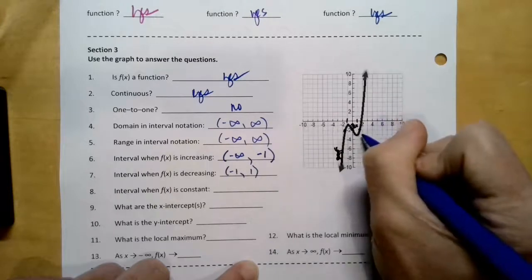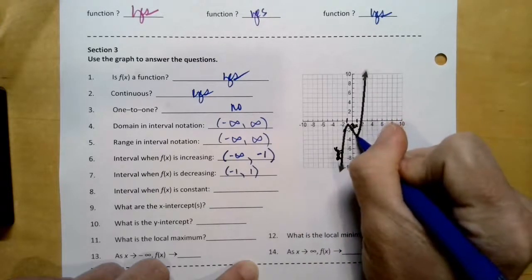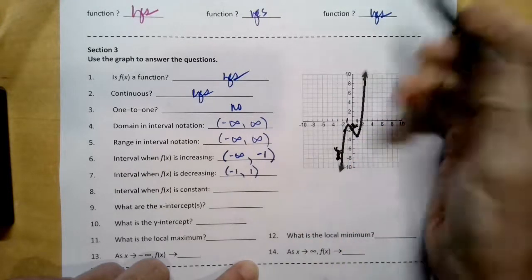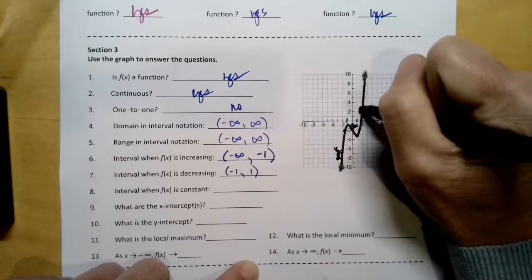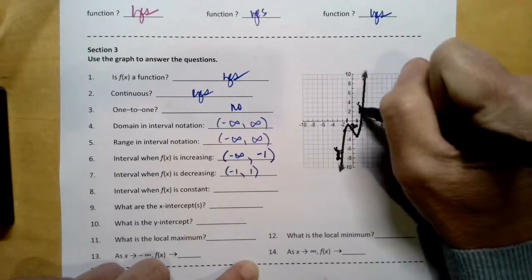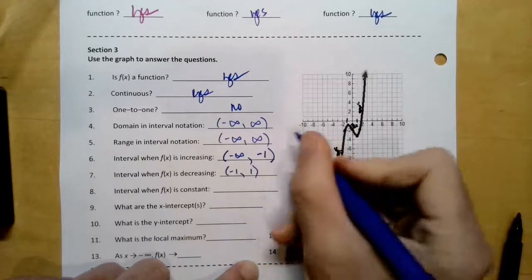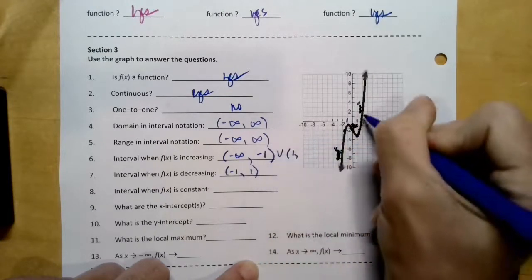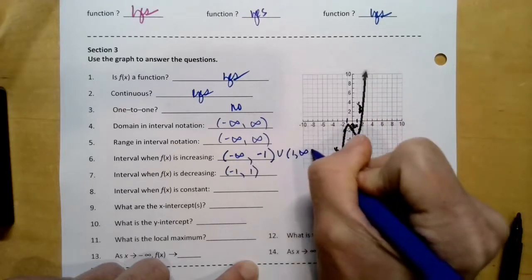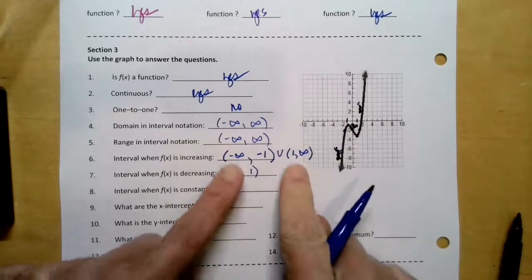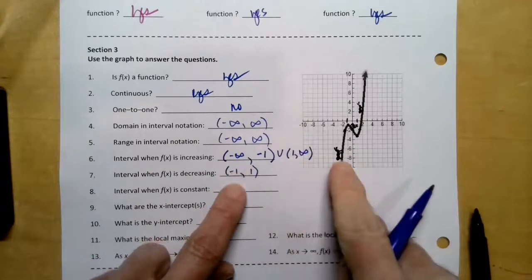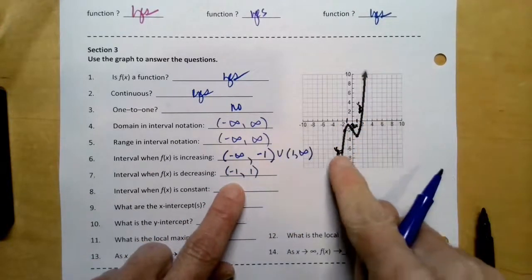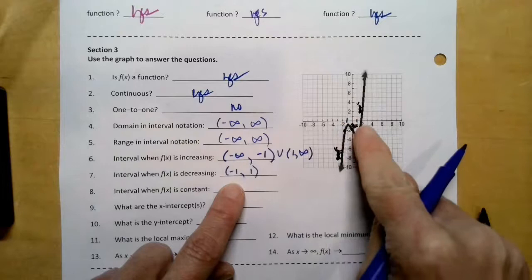Let's talk about what happens once he gets here. He starts climbing uphill again. So here he is walking up the hill. So from +1 on up forever, he is increasing. So notice I add to my story as I tell it. My ant is going up, my ant's coming down, and my ant's going back up.